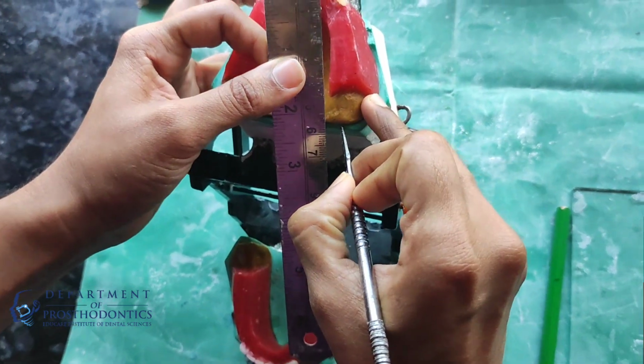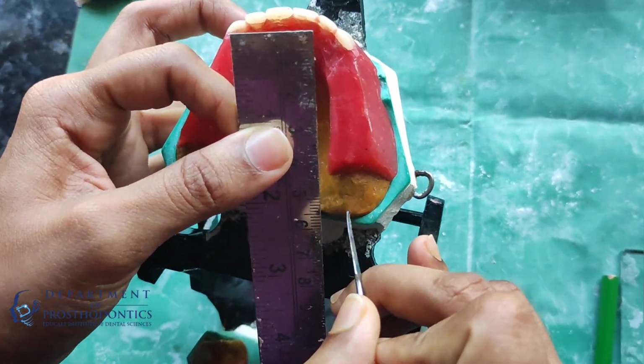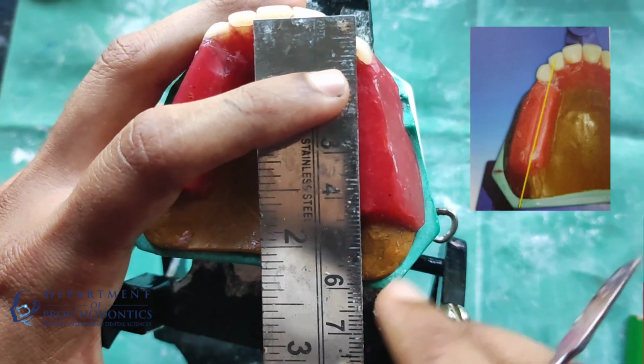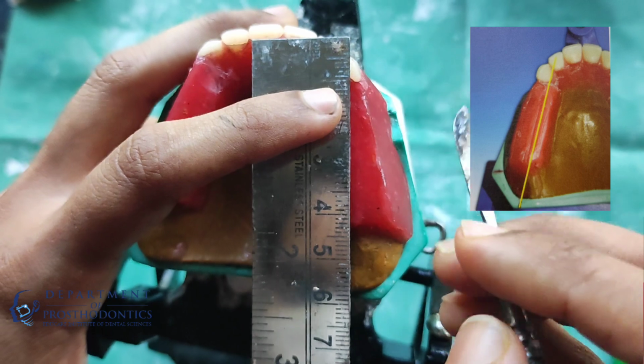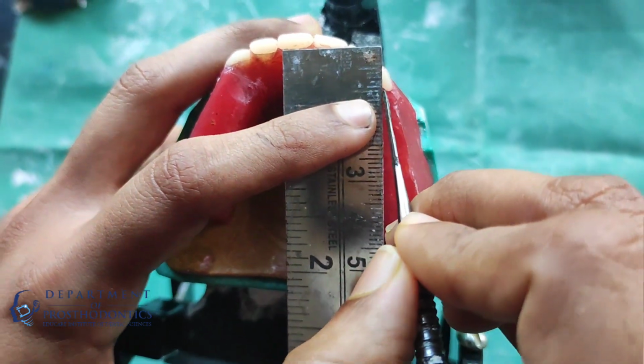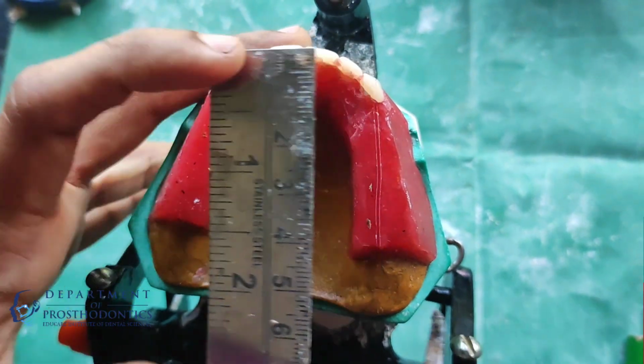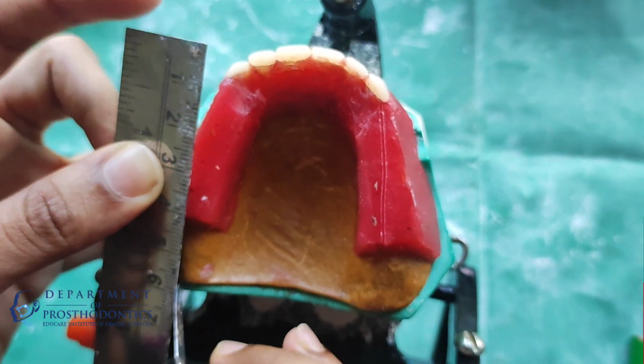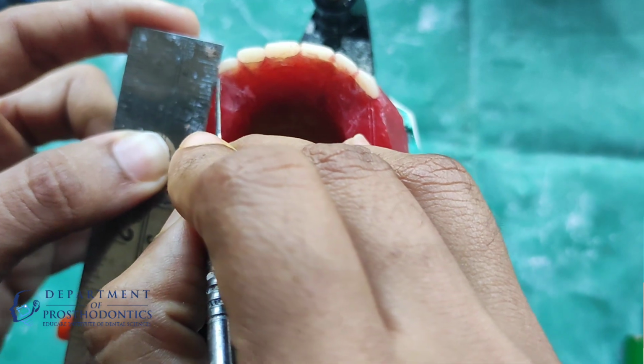Mark a line on the occlusal surface of the upper occlusal rim, a line connecting the midpoint of the lateral incisor and the line on the land area posterior to the tuberosity, which is exactly opposite to the line on the land area posterior to the retromolar pad. This line represents the palatal cusp of the upper posterior teeth.